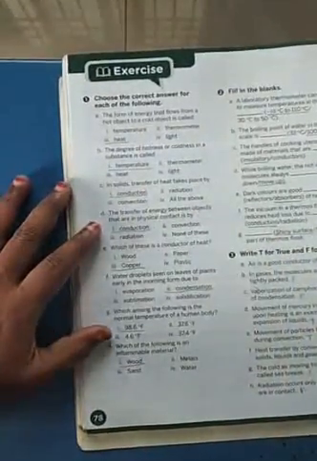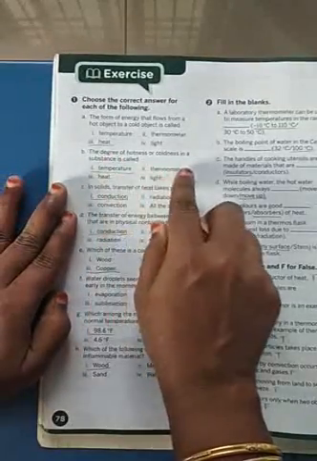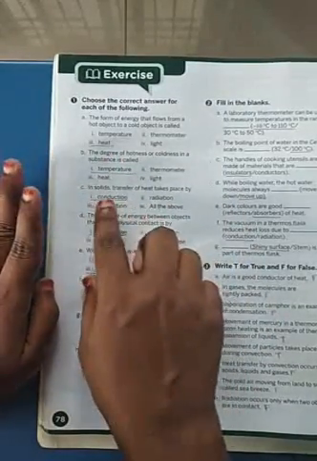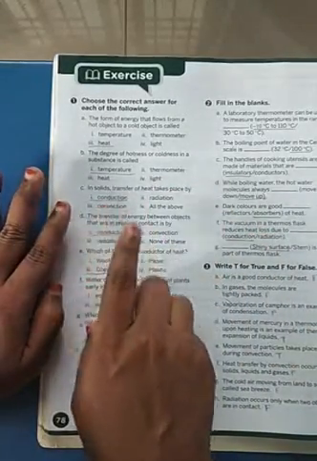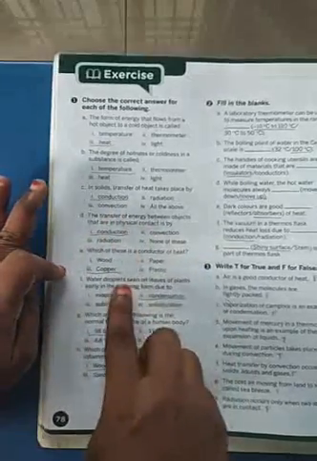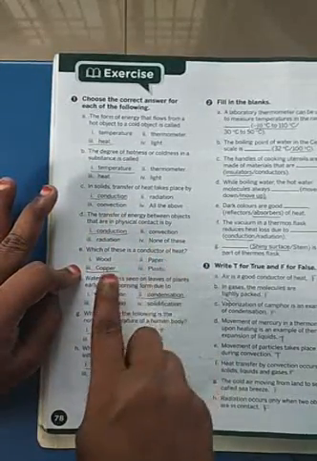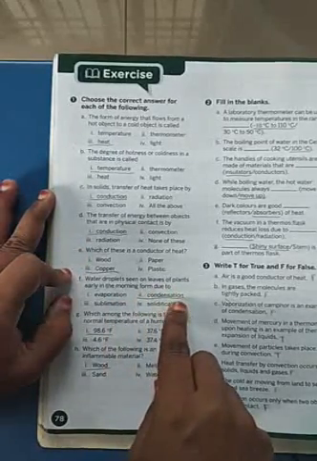The form of the energy that flows from hot object to the cold object is called heat. The degree of hotness or coldness is called temperature. In solids, the transfer of heat is taking place by conduction, and physical contact means it is conduction only. A good conductor of heat is copper. Water on the leaves is because of condensation.